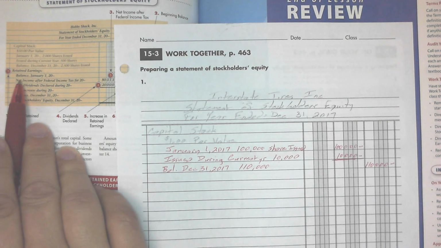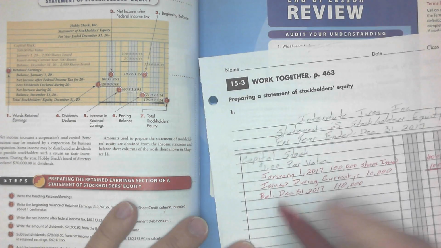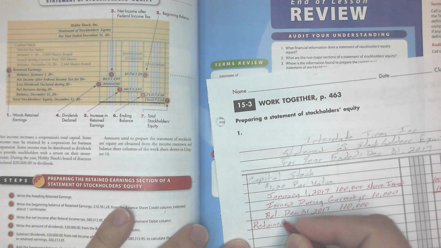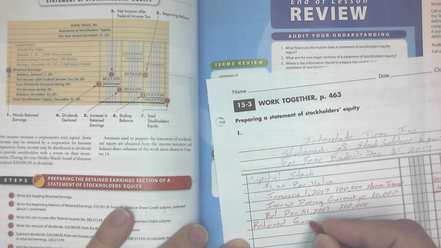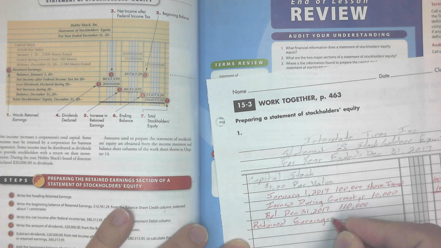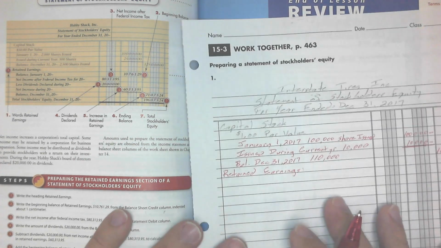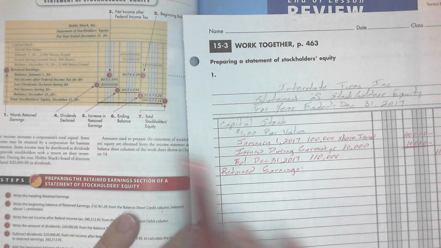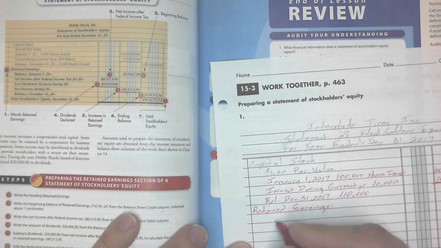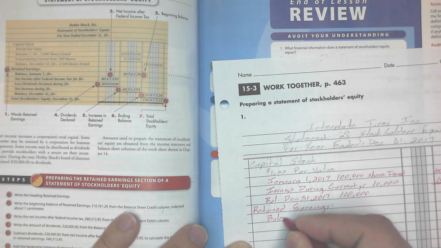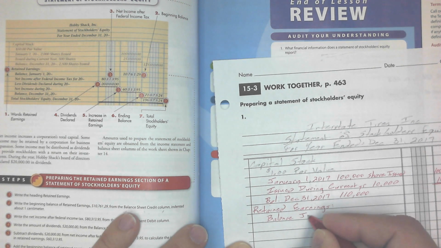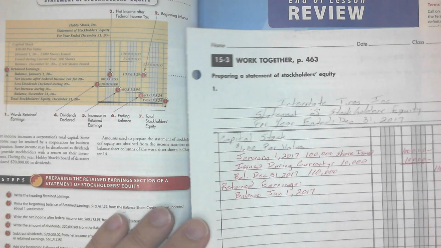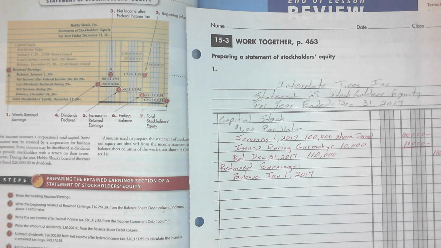So now we'll start down here on the retained earnings. Our balance on January 1st, 2017. And this is when we're going to go to our worksheet.